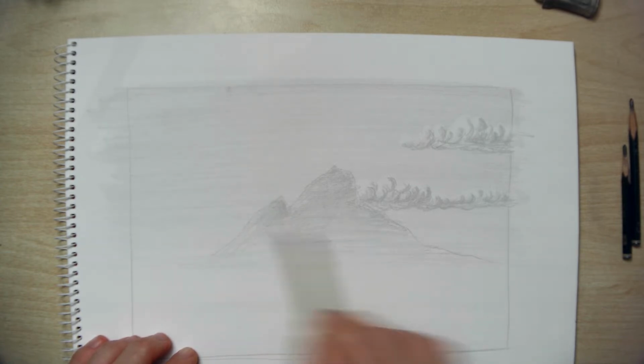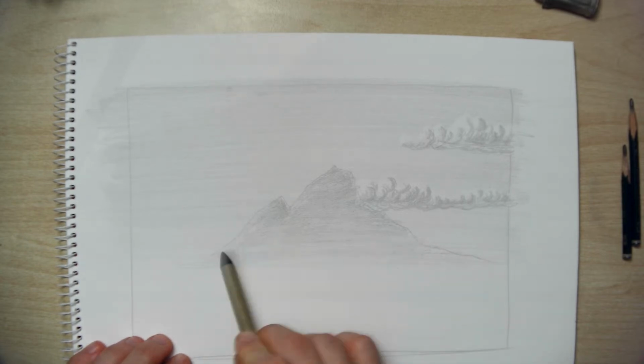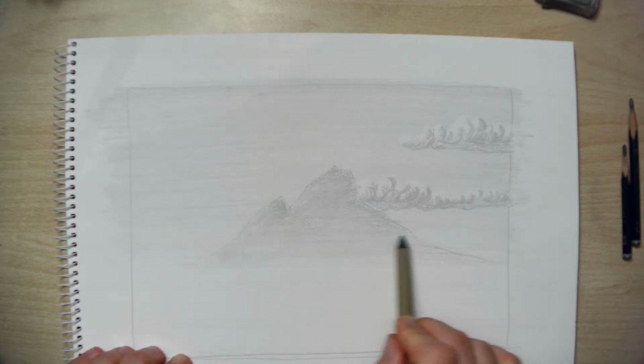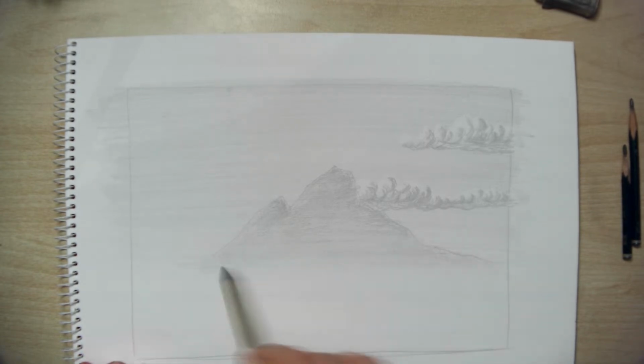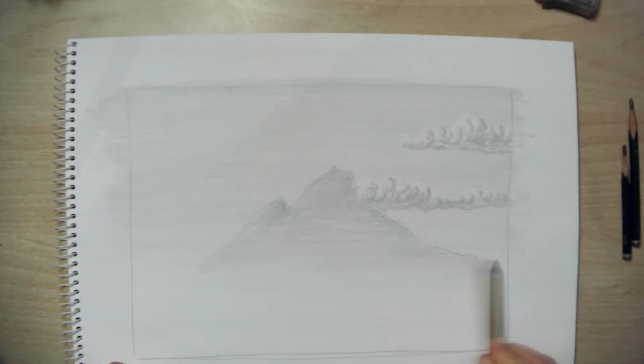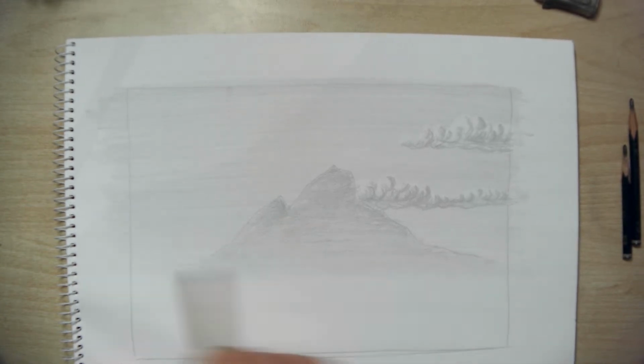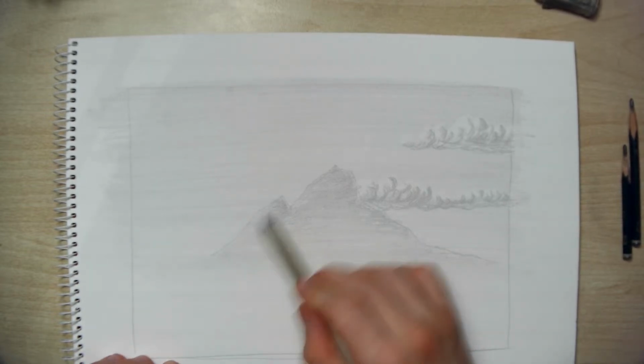Right now I'm just setting it apart from the sky and making it fade out towards the base. So we've got some misty area down there.